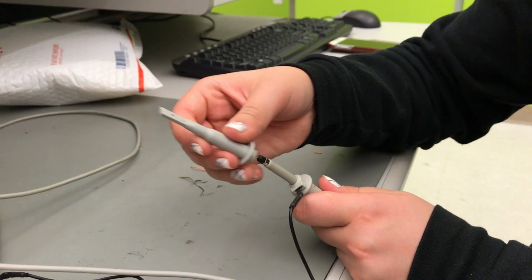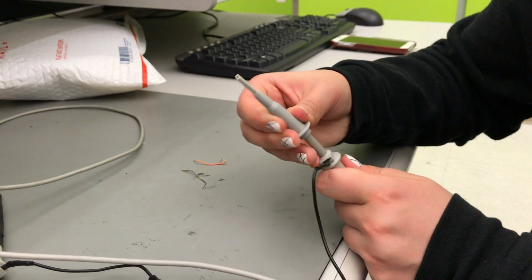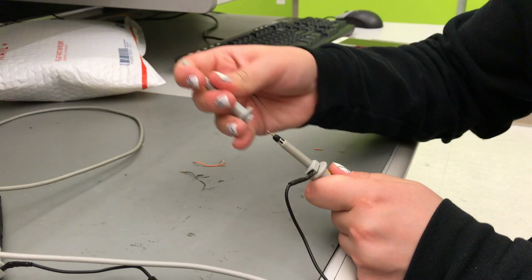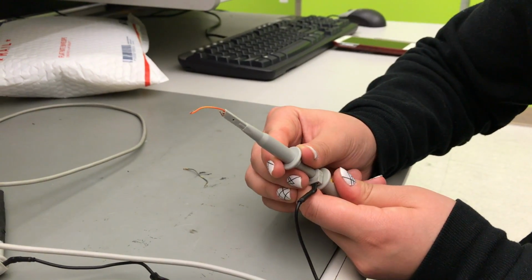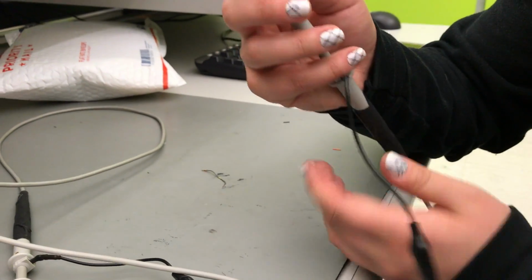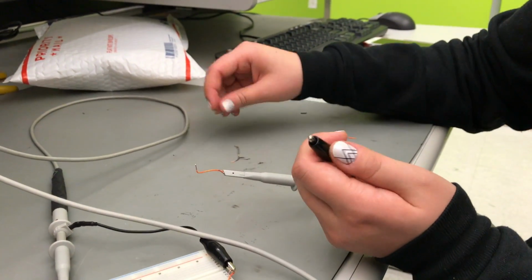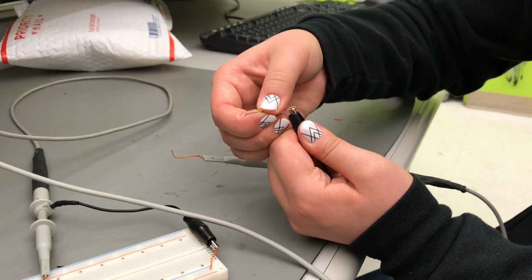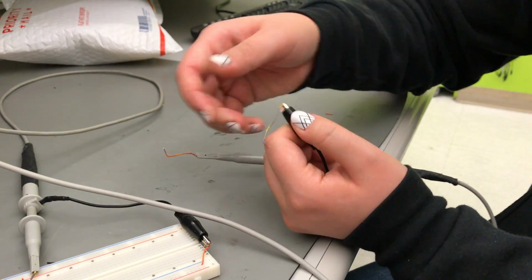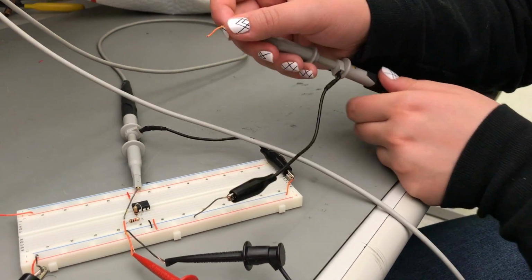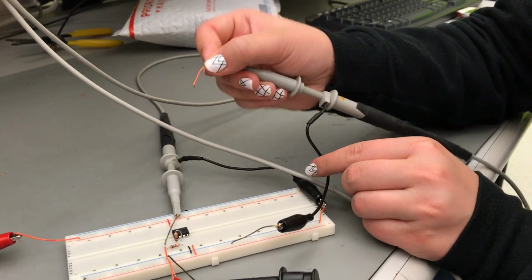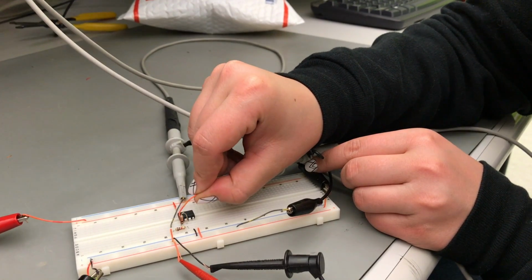It's better to use the spring tip because you can attach it to a small piece of wire, and now it won't go on. So what I like to do is put the spring tip over the wire, and then the ground connection of your oscilloscope probe must always be connected to the ground of the circuit. For me, that's this blue rail down here. I'll then take the probing end of the oscilloscope probe and place it at the output of my signal.